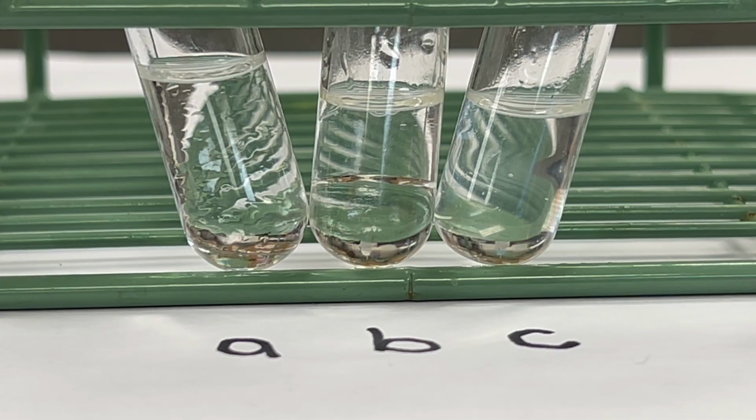In this next series of tests, we'll examine the solubility of solvents in each other. Equal amounts of 2 liquids are placed in test tubes and shaken. You will record your observations in data chart number 3.